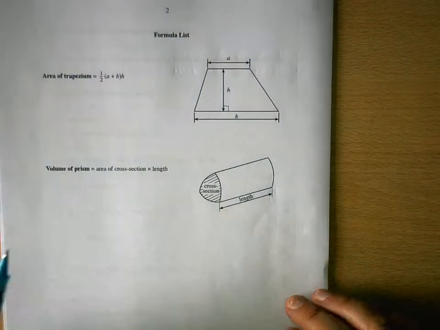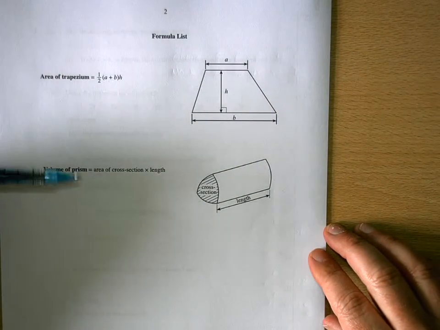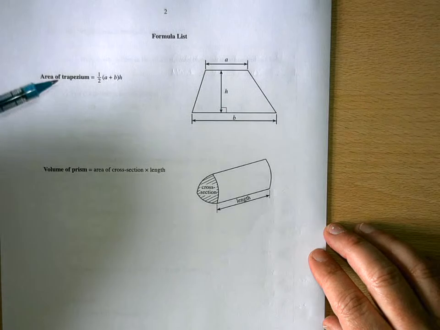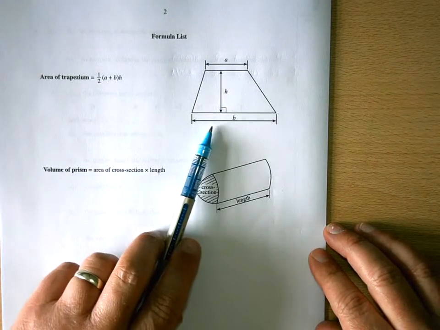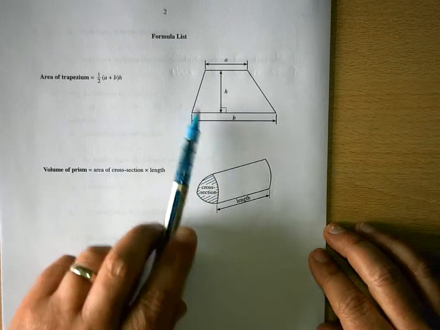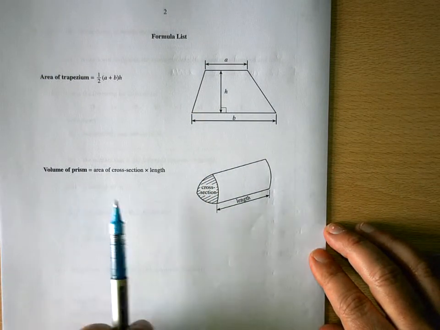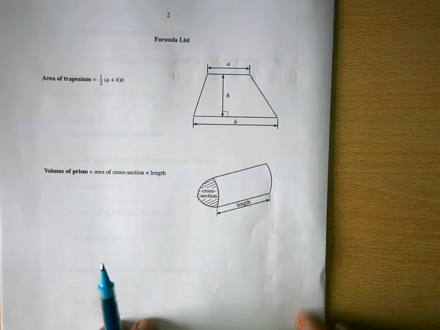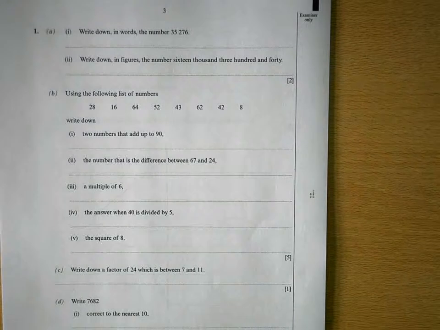Page 2, we've looked at this. This is just information that you may or may not need to use while answering this paper. First part is telling you the formula for the area of a trapezium. That's what your trapezium looks like. We'll come back to that if we need to use it, and similarly the same thing for the volume of a prism. Let's get stuck into these questions then.